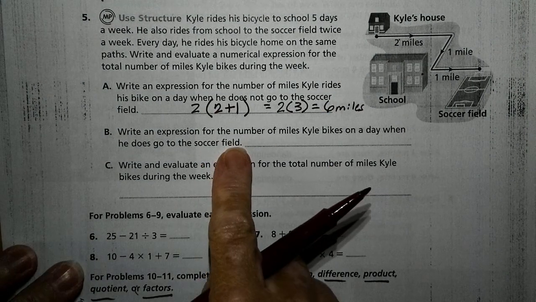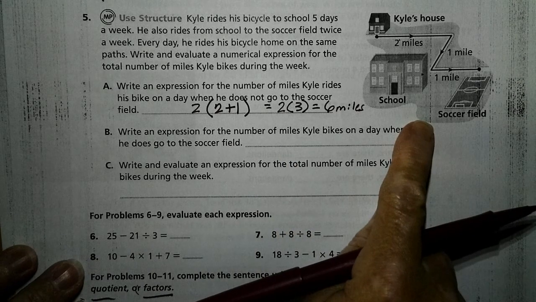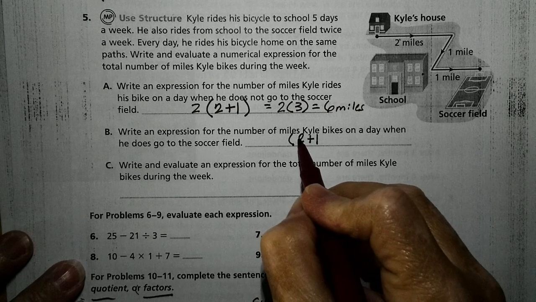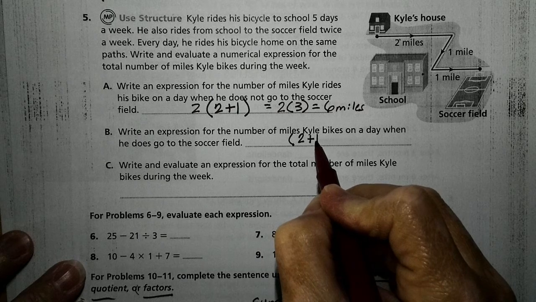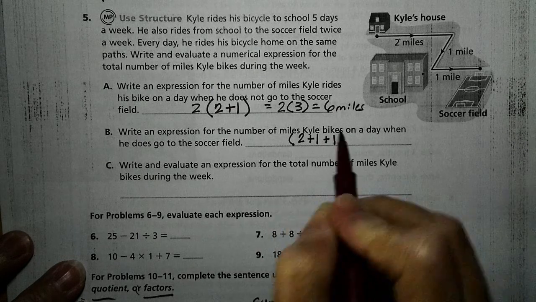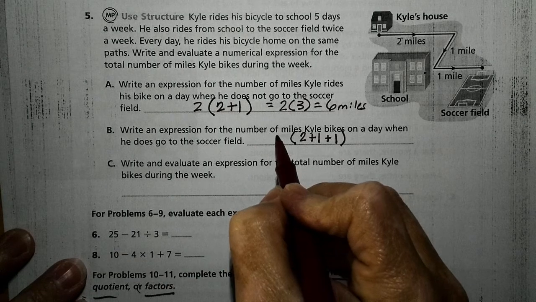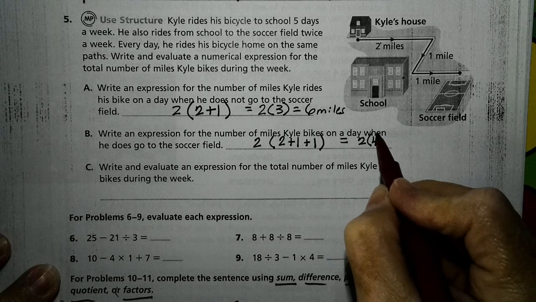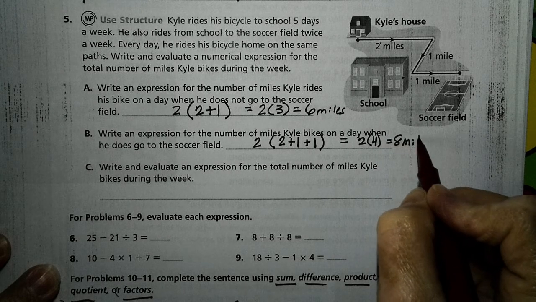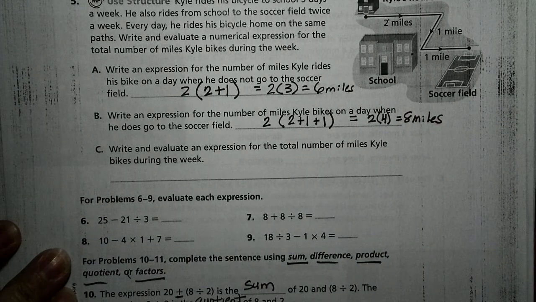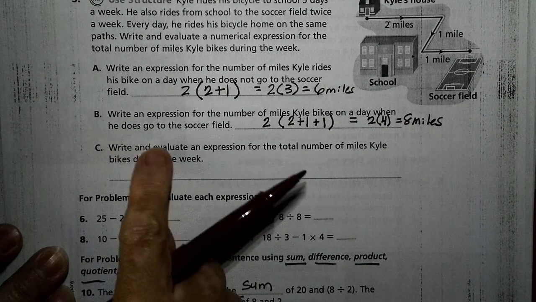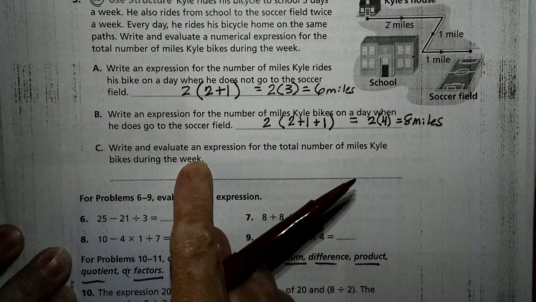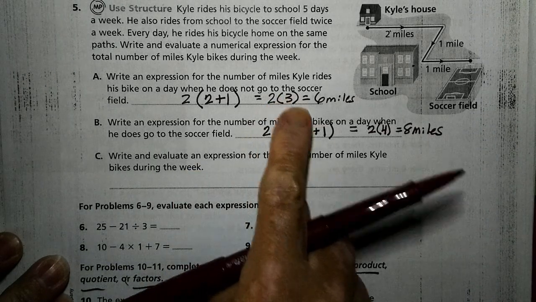So then, what does he do when he goes to the soccer field? Once again, he's going to go 2 plus 1 from the house to the school, plus 1 more mile to the soccer field, and he's going to do that there and back. So that would be 2 times 4, which would be 8 miles. Then it says write and evaluate an expression for the number of miles Kyle bikes during the week. Well, this is only one day.